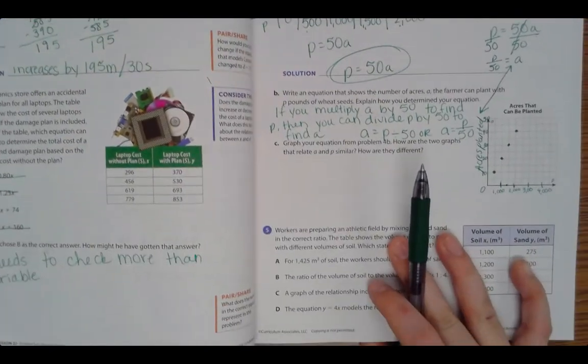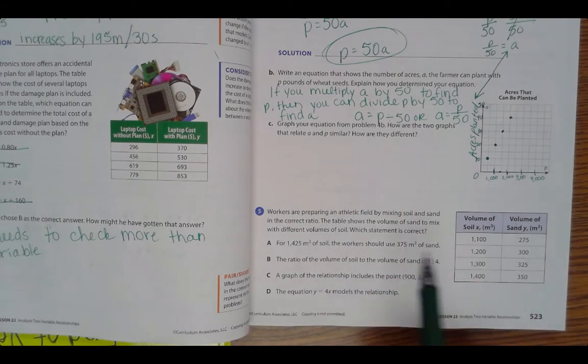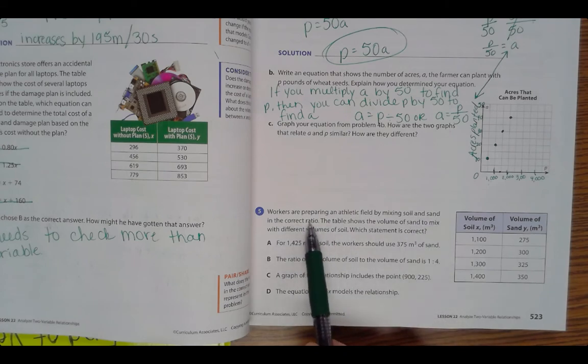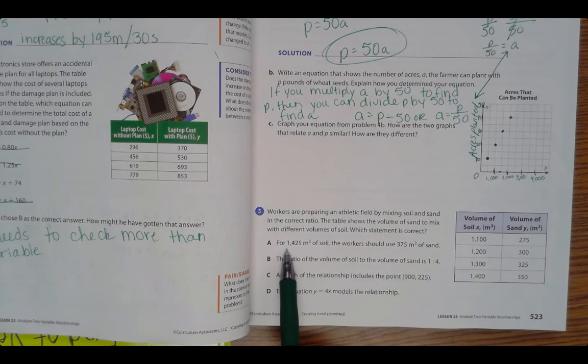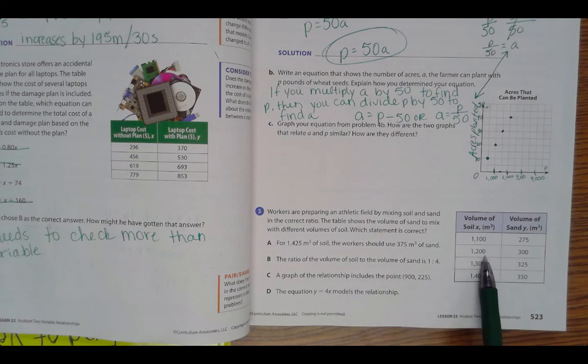Okay, so number 5. Workers are preparing an athletic field by mixing soil and sand in the correct ratio. The table shows the volume of sand to mix with different volumes of soil. Which statement is correct? For 1,425 cubic meters of soil, the workers should use 375 cubic meters of sand. What do you think?